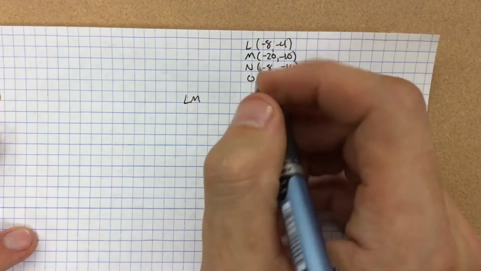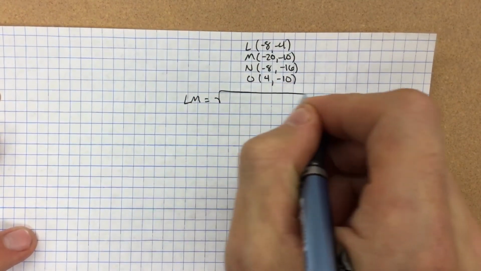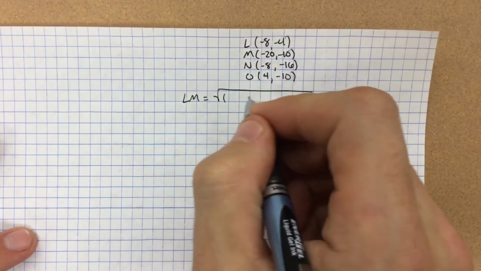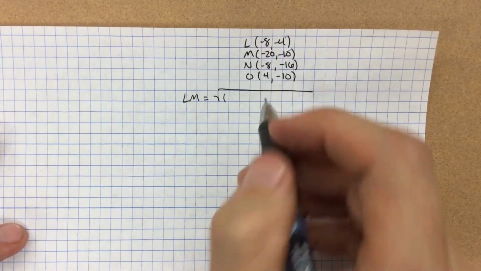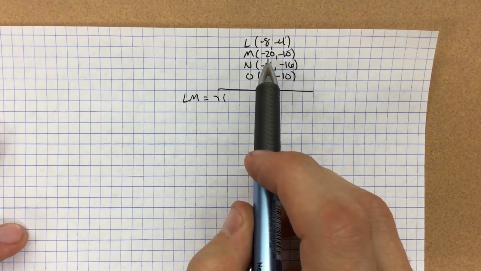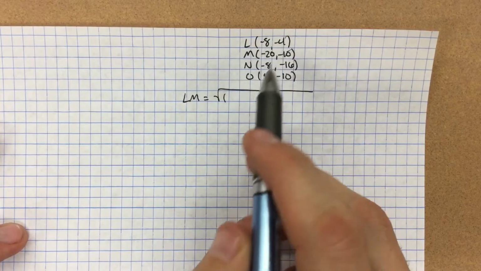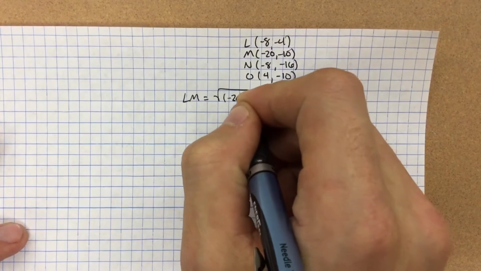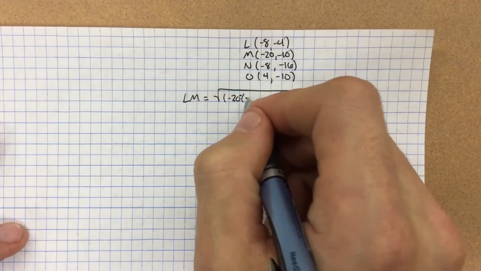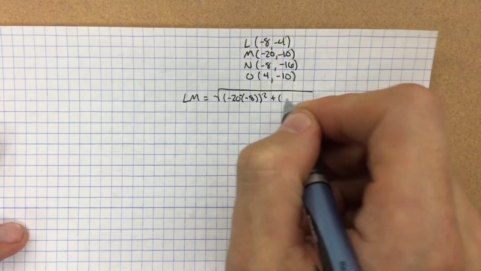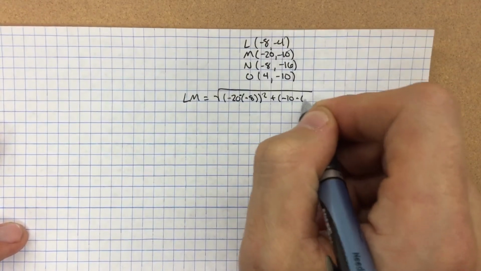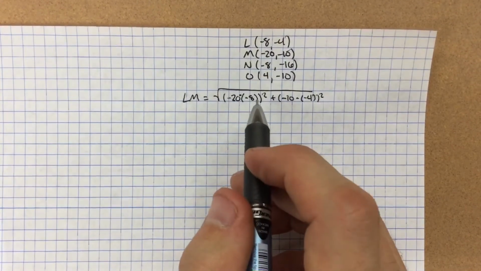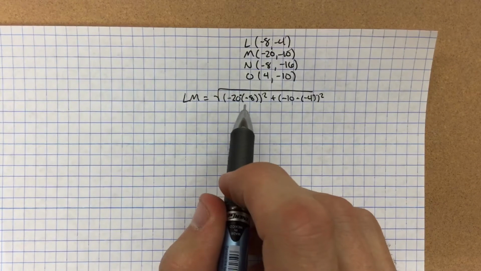So the first thing we need to find is the length of LM. Remember this distance formula has this long square root: x2 minus x1 squared plus y2 minus y1 squared. I'm going to do M as my x2, y2, and L as x1, y1. So I'm going to have -20 minus a -8, all of that squared, plus a -10 minus a -4, all of that squared as well.